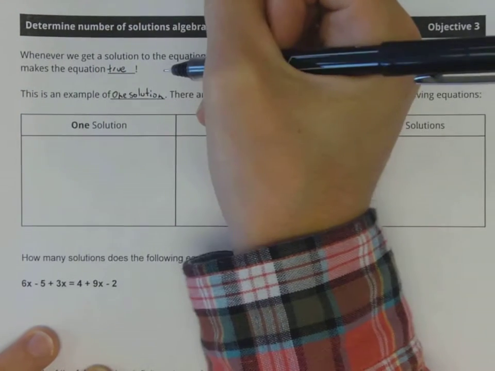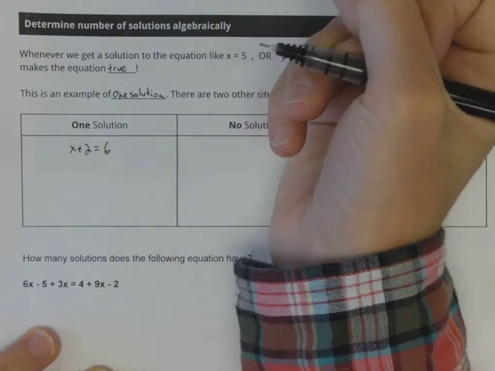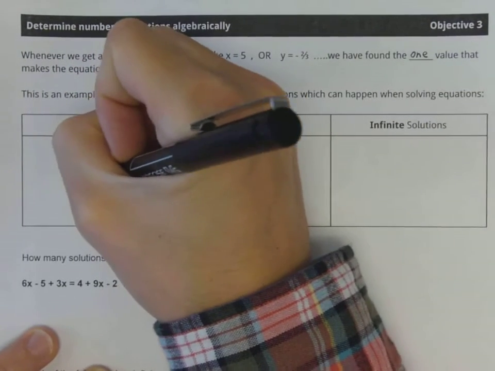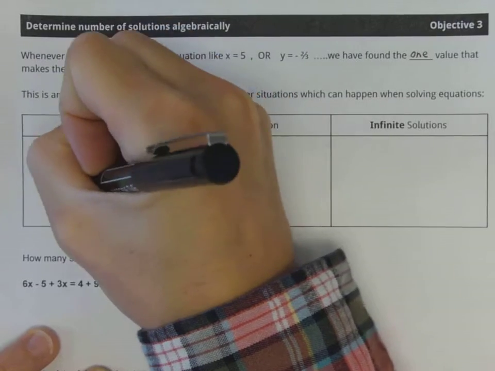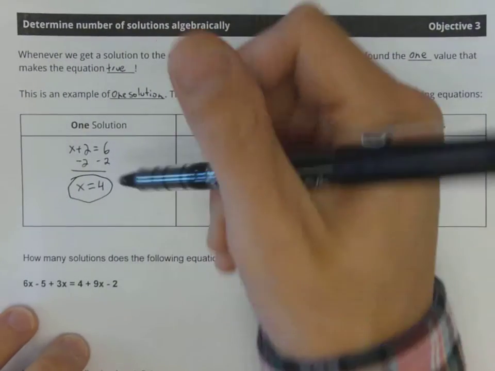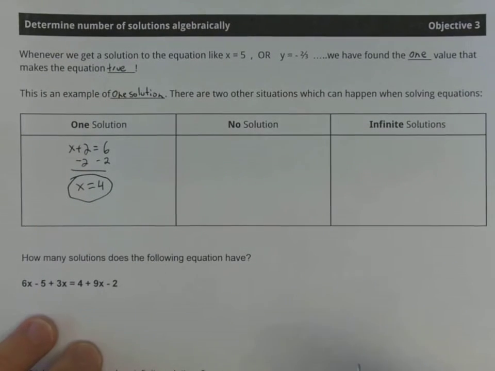If you're solving, for example, x plus 2 equals 6, well, we know if we subtract 2 on both sides, we'll have x equals 4. And that's an example of a problem that has only one solution. We know that because we ended up with x equals 4 at the end.